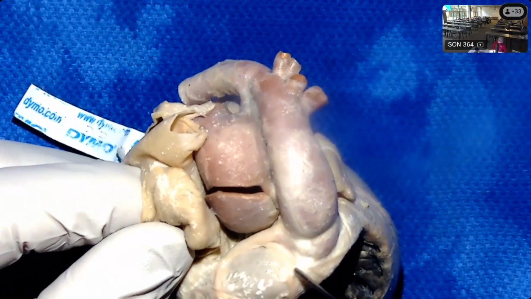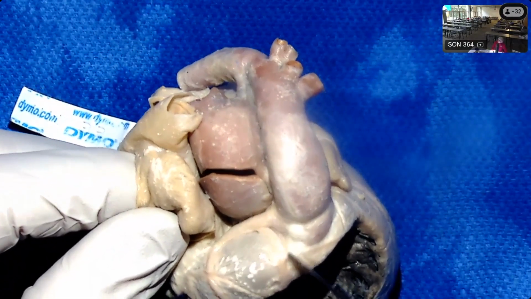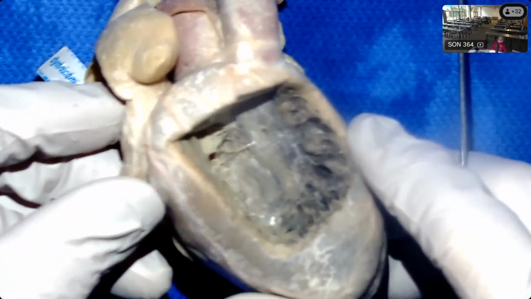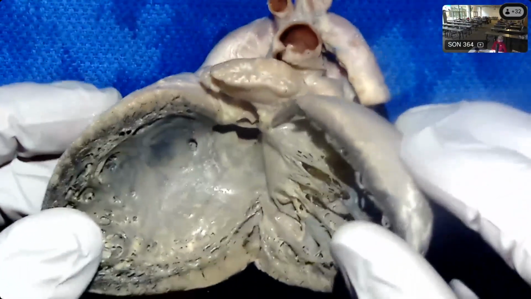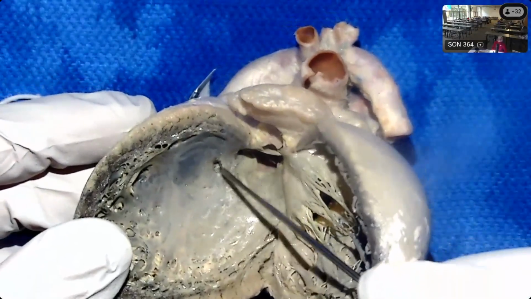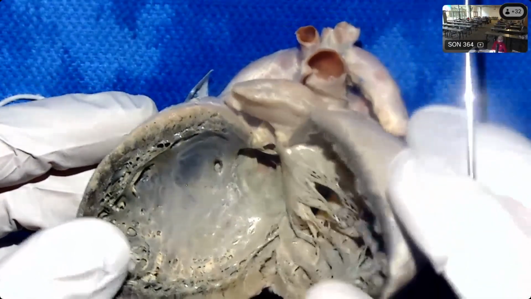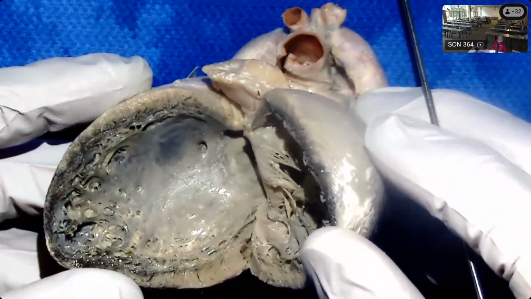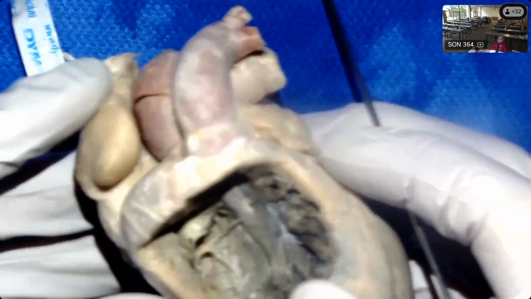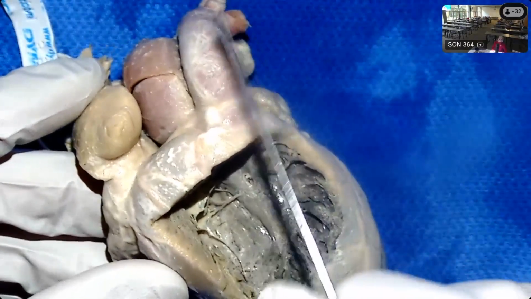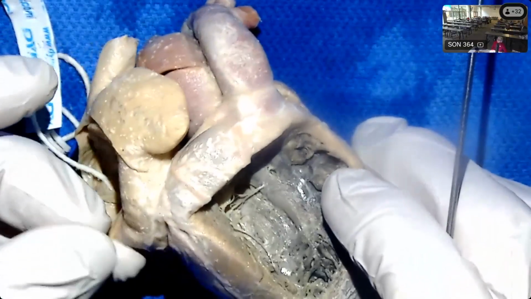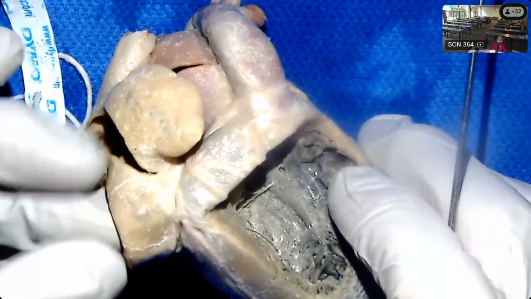There's a very large infundibular branch, and this case has a very tiny anterior muscular VSD that probably was not helping with anything, and a very dilated left ventricle. But I brought this specimen just to show you that you can have different rotational relationships of the arterial trunks as they leave the ventricular mass.